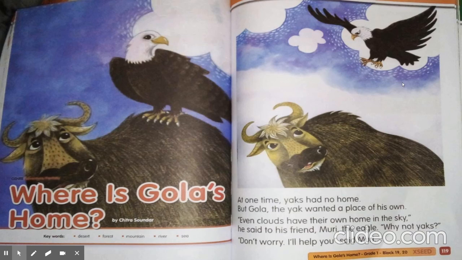Where does a frog live? Frogs live in the water or near the water and also on the land. Now where can you see the fish? Fish live in the water. So all of them have a home. Now in the story we are going to see how Gola is going to find his home. Who is Gola? Yes, Gola is a yak.